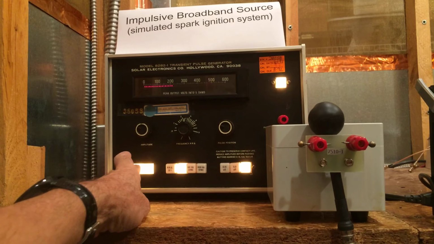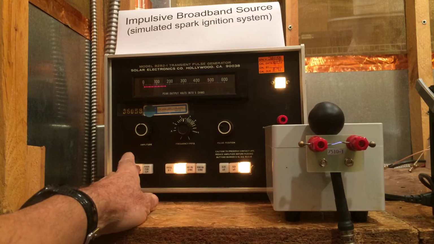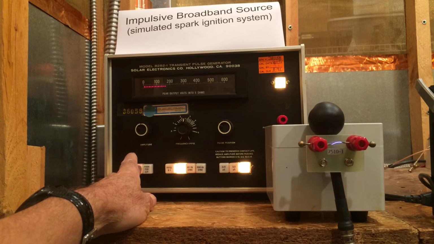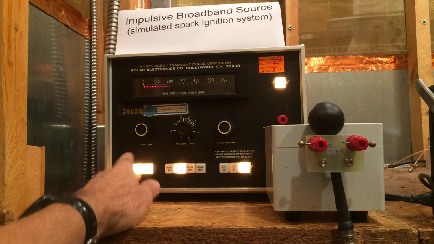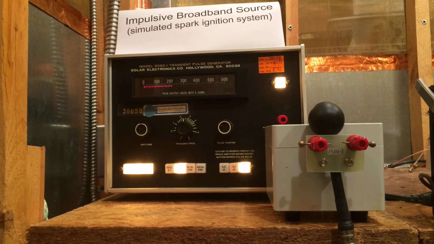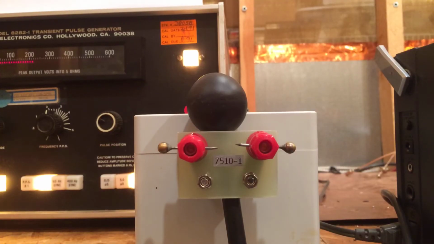And now we enable the spark gap. And disable. And up close and personal. And off.